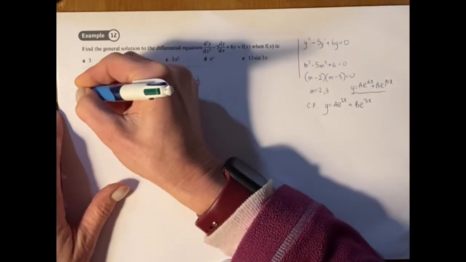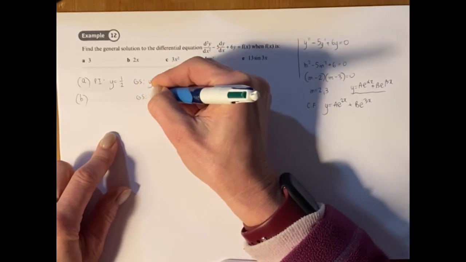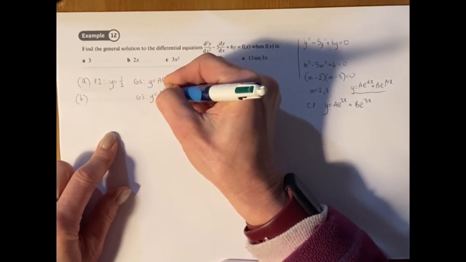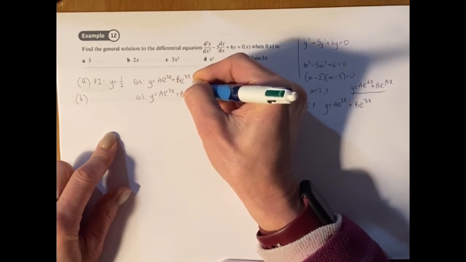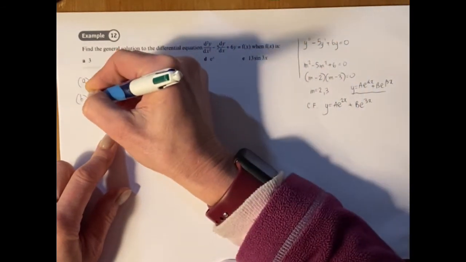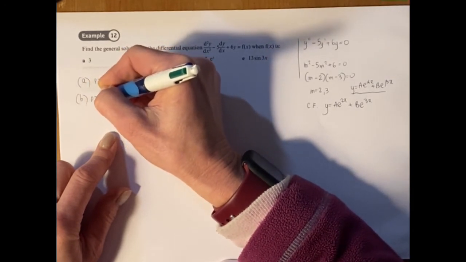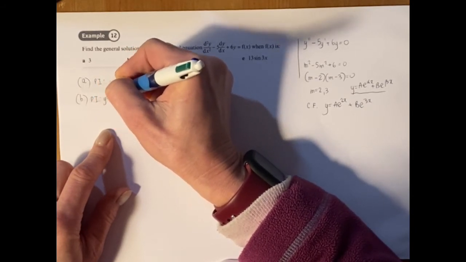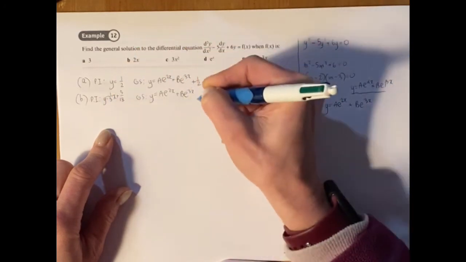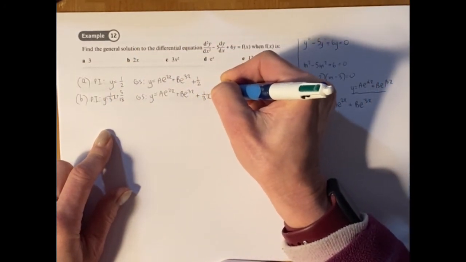There you go. For the second general solution, it also is going to be y equals a e to the power of 2x plus b e to the power of 3x, and we just need to remind ourselves what the particular integral was in example 11b, and that was y equals a third of x plus 5/18. So all you need to do is add that, a third of x plus 5/18.